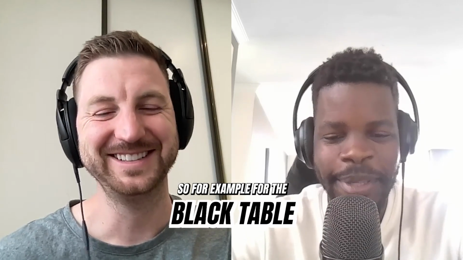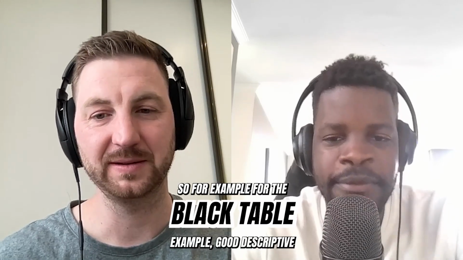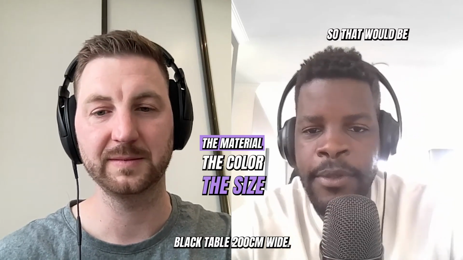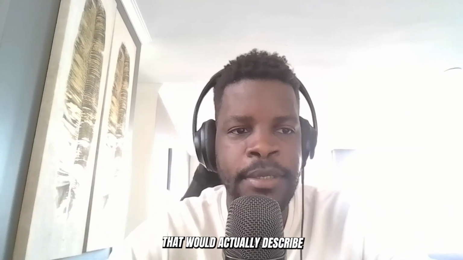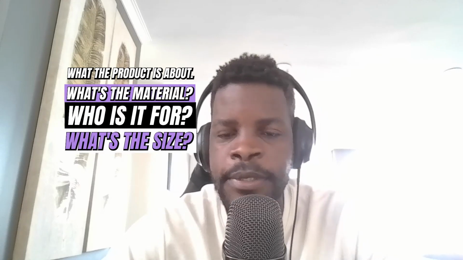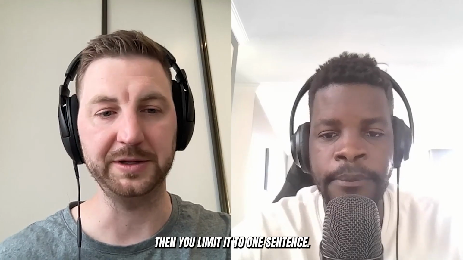So for example, for the black table example, a good description would have the material in there, the color, the size. Okay. So that would be Cassia black table, 200 centimeter wide, good for living room, something like that. A full sentence that would actually describe what the product is about, what's the material, who is it for, what's the size, how big it is. Can you limit it to one sentence?